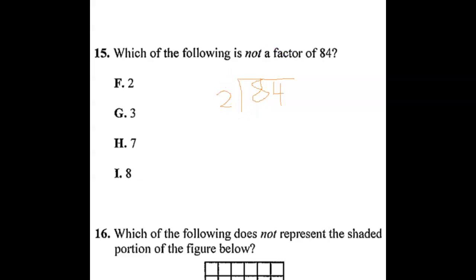Sorry, I did that backwards. I meant to do it like this. So I could divide by 2 here, right? And I would get 42.